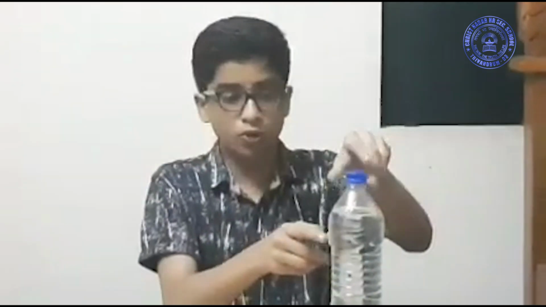So we are going to see whether pressure in fluids depends on density or depth. I have a bottle filled with water and I have marked 3 points in it. The first point is at 14 cm, the second at 10 cm and the third at 5 cm. I have made a hole in it. See, I will show you. This is the first hole.